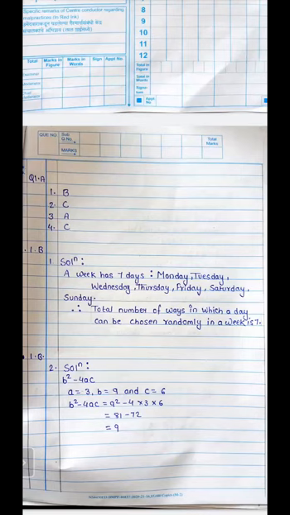Then number 3: out of the following equations, which one is not a quadratic equation? A is x² + 4x = 11 + x². B is x² = 4x. C is 5x² = 90. And D is 2x - x² = x² + 5. So the proper option is A, that is x² + 4x = 11 + x².